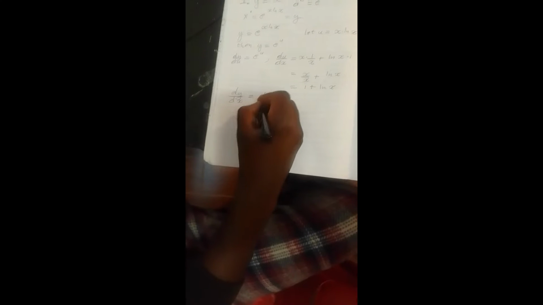Then it's equal to x over x plus ln x, which is equal to 1 plus ln x. Then if I want dy over dx, it is equal to dy over du times du over dx, which is e to the power u times 1 plus ln x.